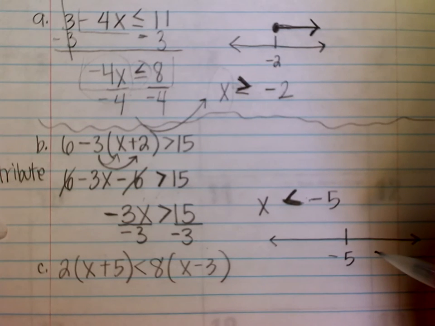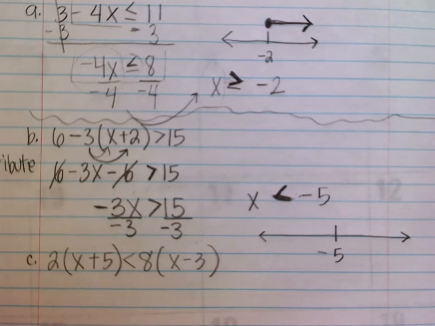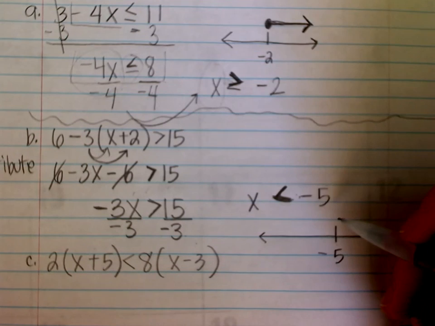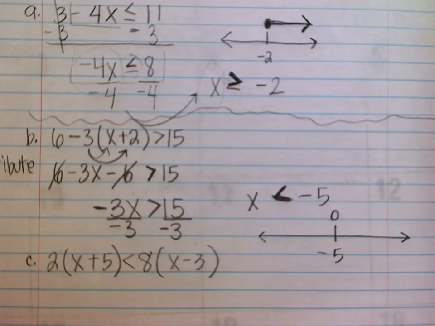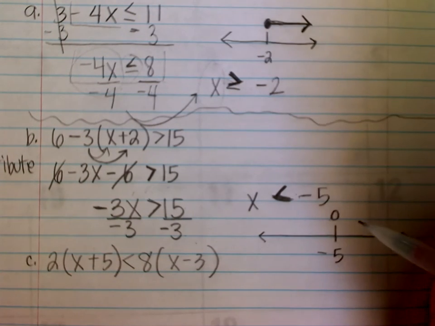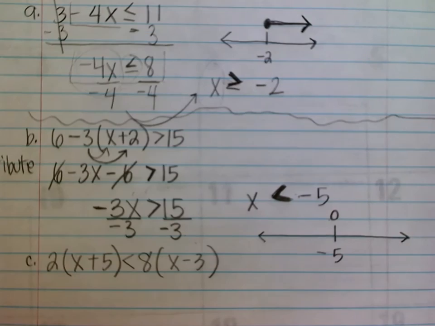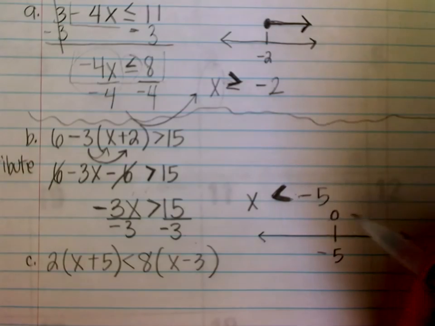Open dot, closed dot, Mr. Workman? Open dot. Coloring to the left or the right? Less than. To the left.